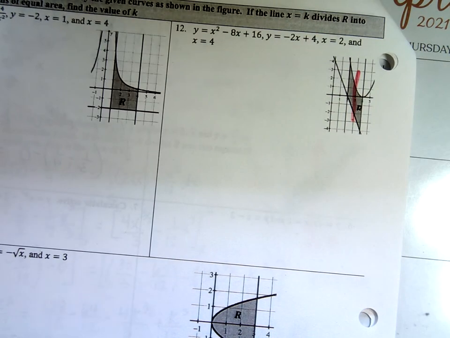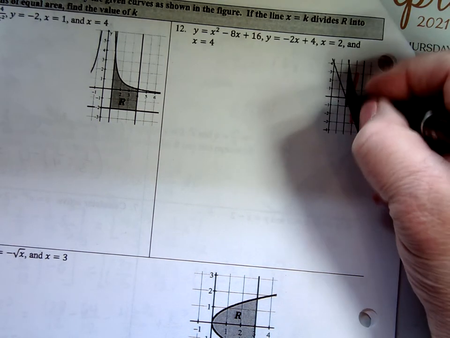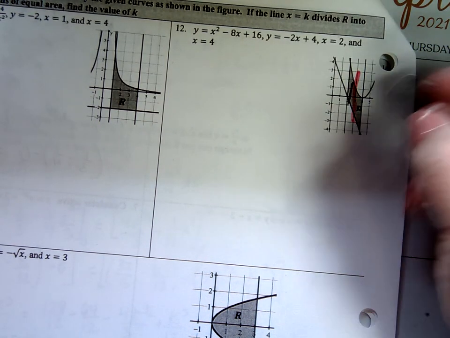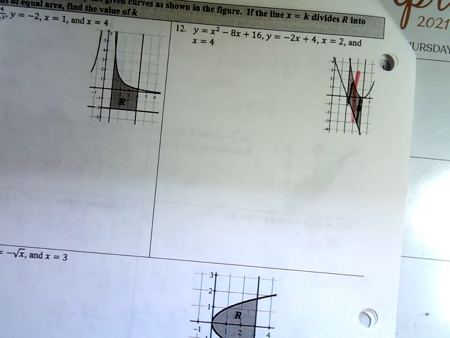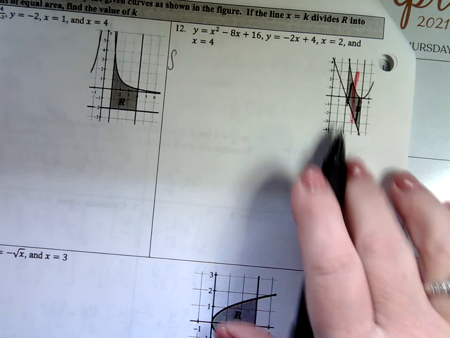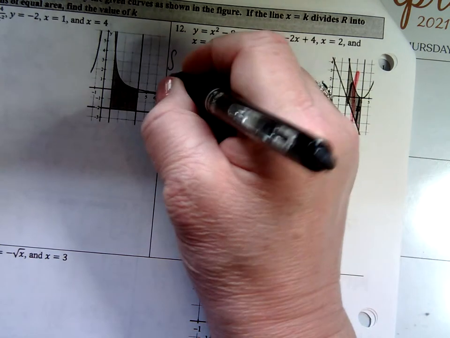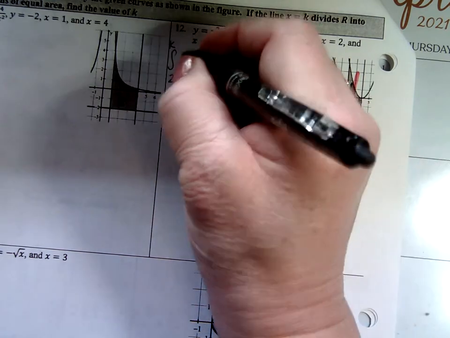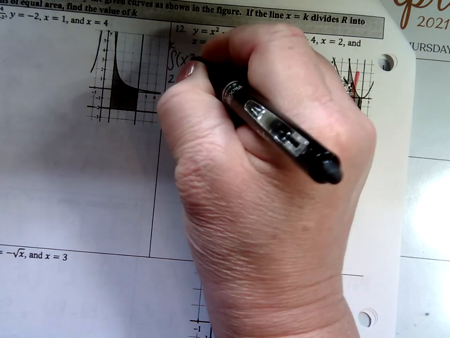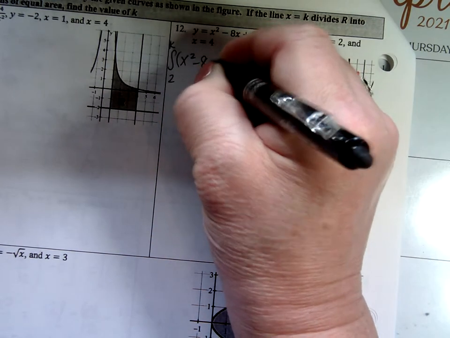That's my guess. If I think representative rectangles, well, on this one, the top is a parabola, bottom's a line. On this side, top is a parabola, bottom's a line. Let's set it up. I need the area from, now I'm starting at 2, right? From 2 to K. Top is the parabola, x squared minus 8x plus 16.